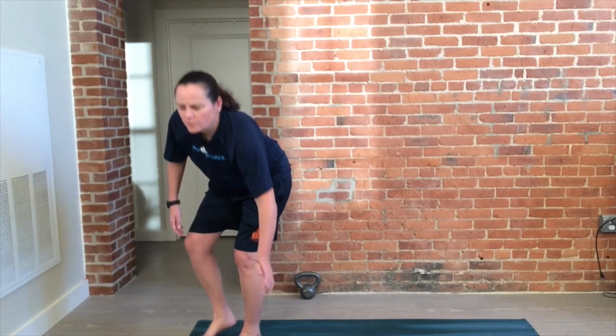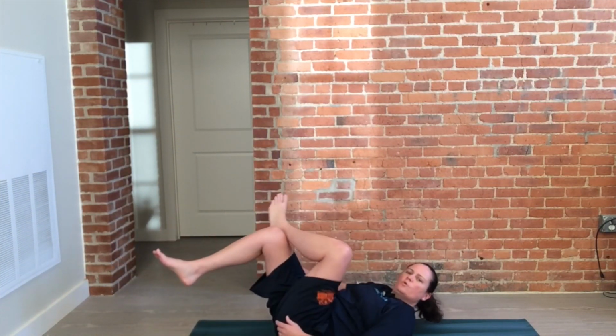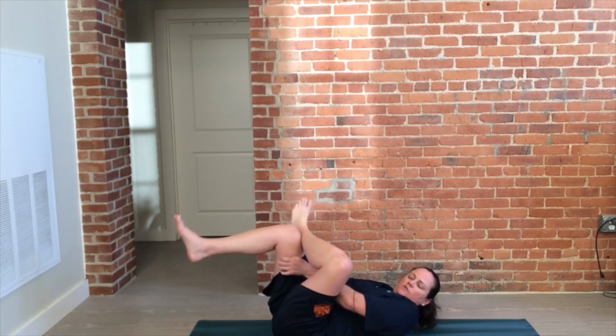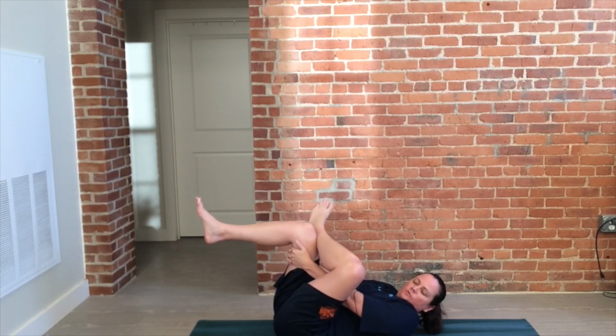Go down to the floor. We're going to do a deep gluteus maximus or glute stretch. You're going to put one foot over the knee and you're going to pull that knee to you.